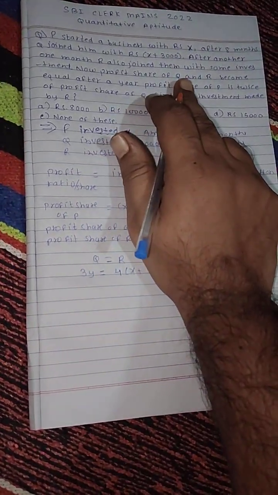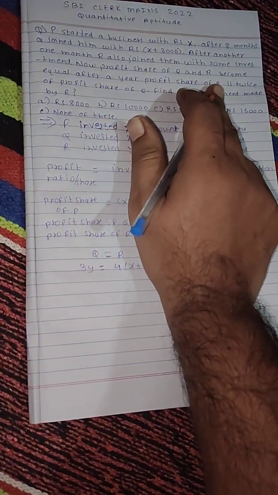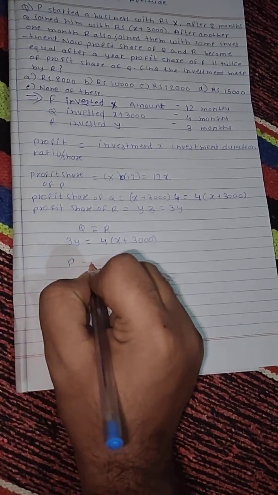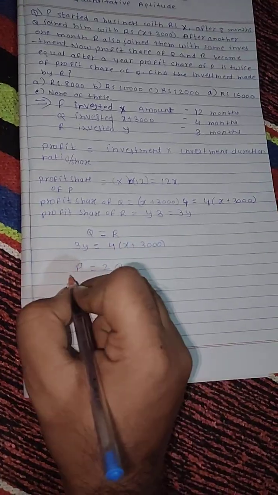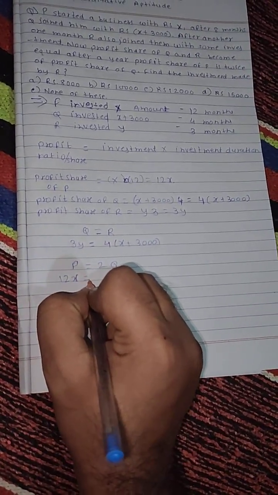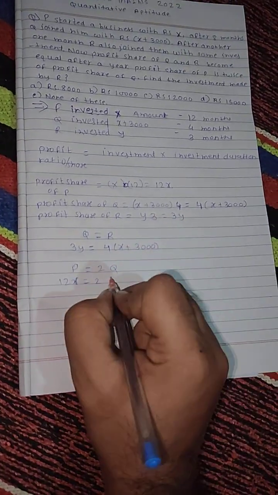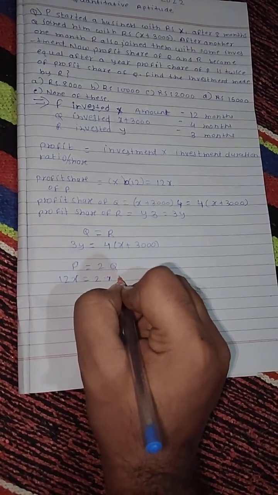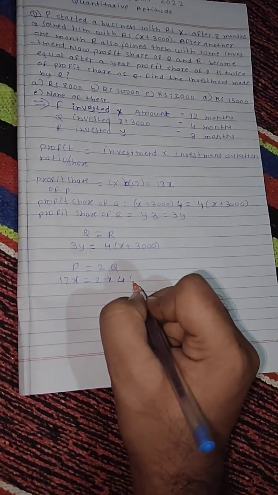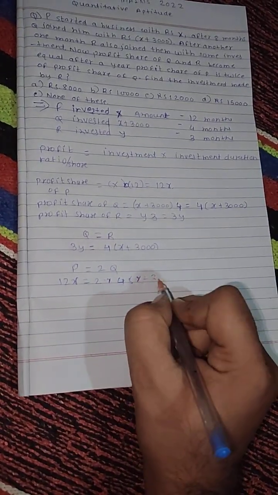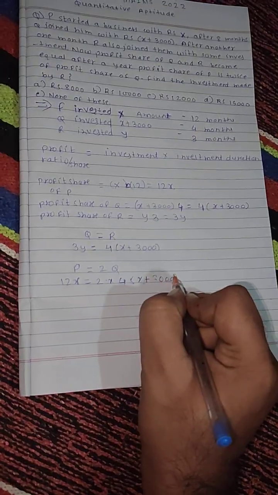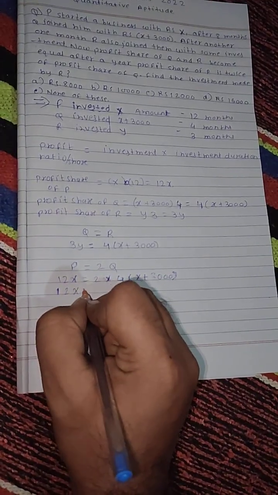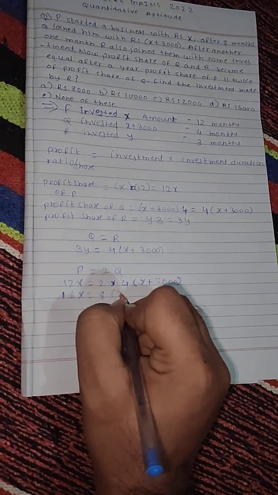They have also mentioned that the profit share of P is twice that of Q. So 12x equals 2 into 4 into X plus 3,000, which is 12x equals 8 into X plus 3,000.